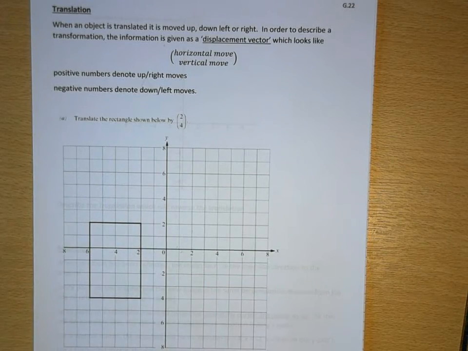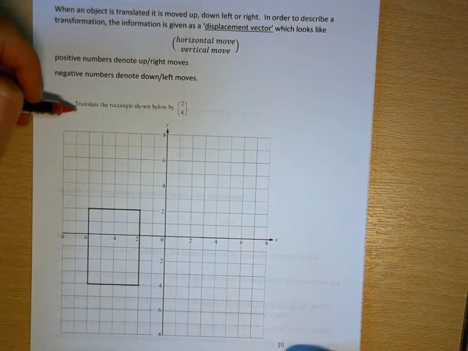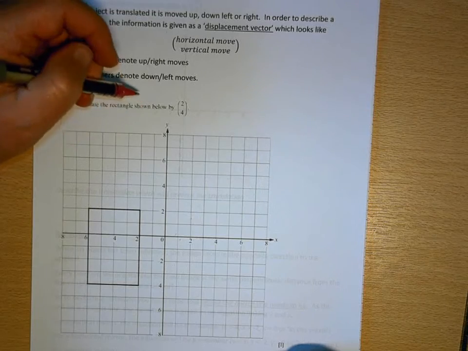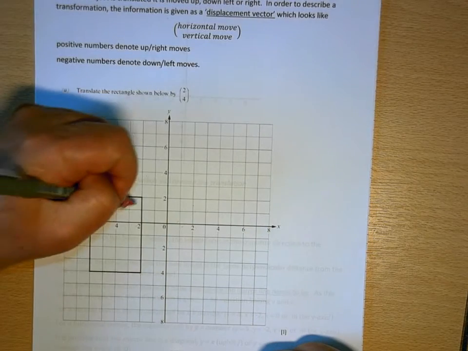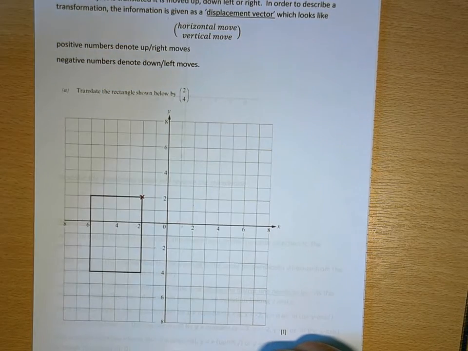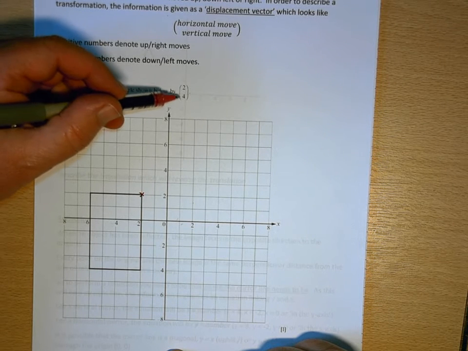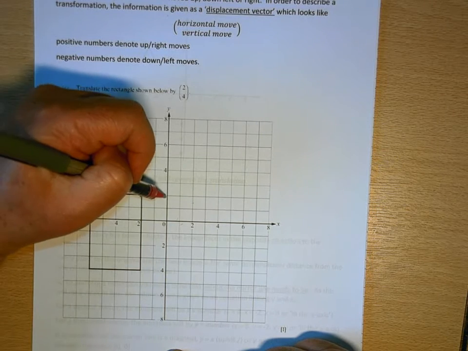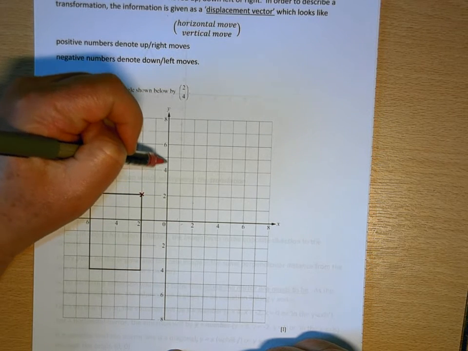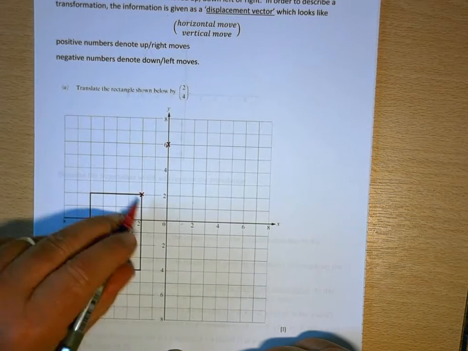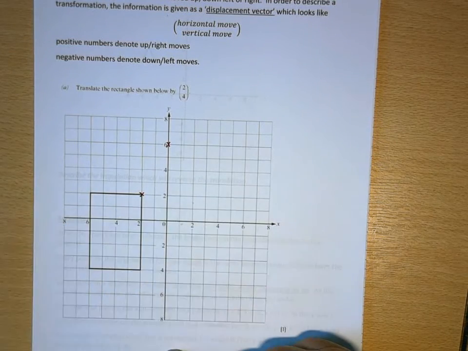Positive numbers, just like on an axis, will be moving in that direction horizontally and up vertically, and negative would be the opposite. So to translate the rectangle below by 2, 4 means that I'm going to take that corner and I'm going to move it 2 squares horizontally and 4 squares vertically, both positive. 1, 2, 1, 2, 3, 4. So that corner ends up there.